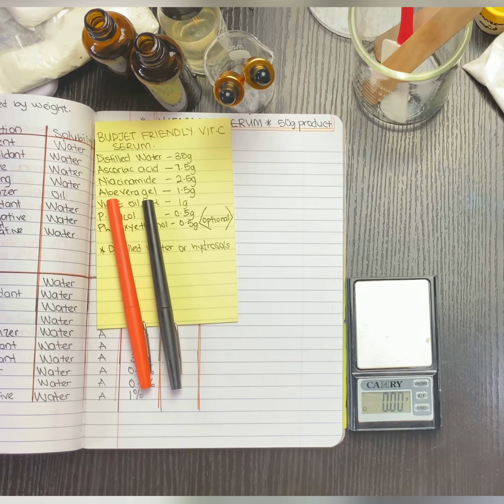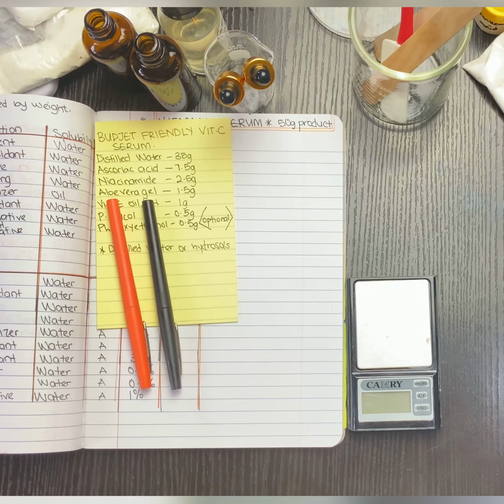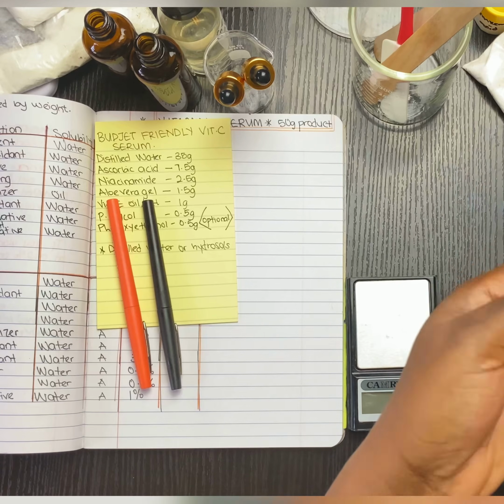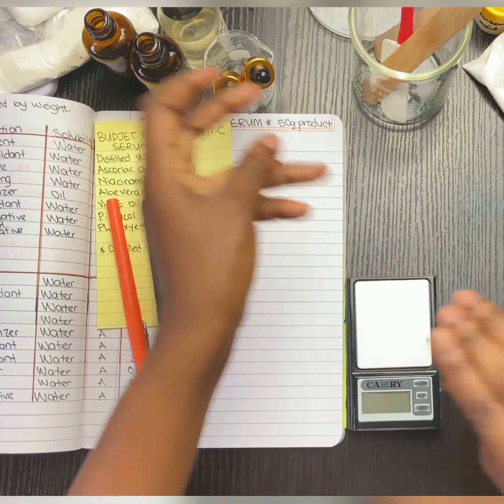Now, I'm working with my bare hands, but I usually advise that you work with gloves. So what I'm going to do is use alcohol. I've sterilized all my equipment. I'm just going to use rubbing alcohol to sterilize my hands. I don't have gloves at the moment, so that's why I'm using my bare hands. All right, so let's get started.